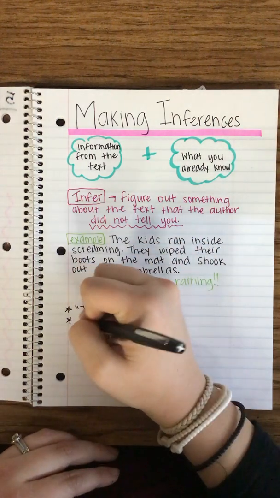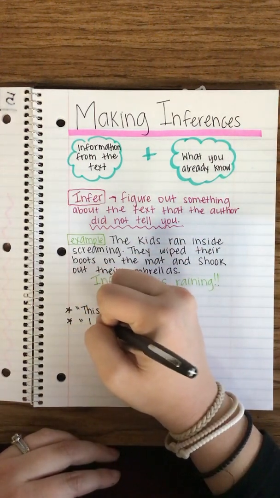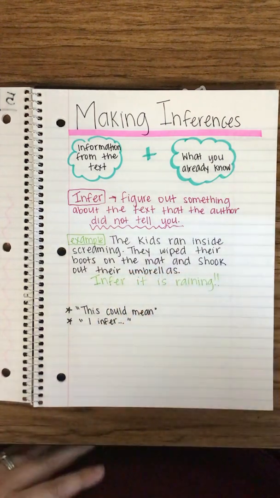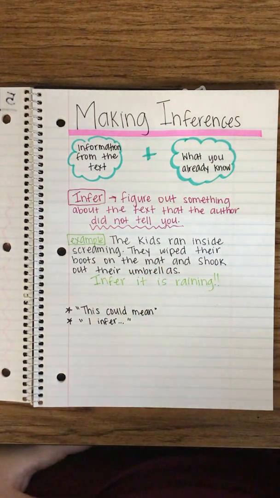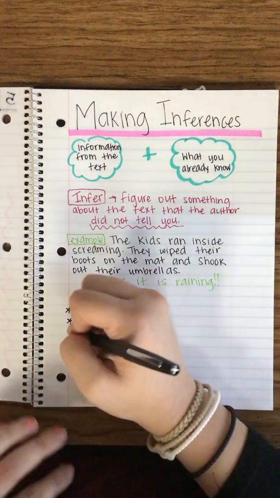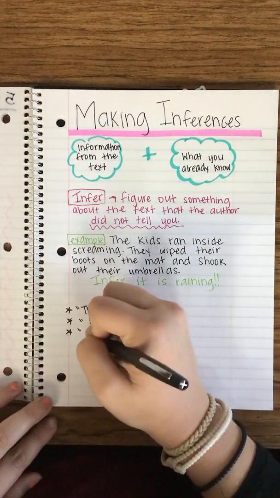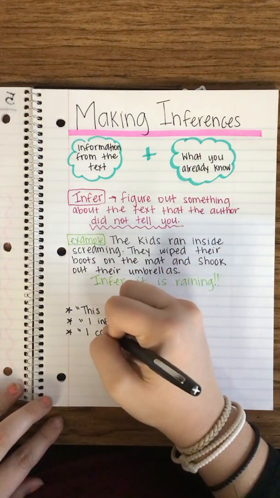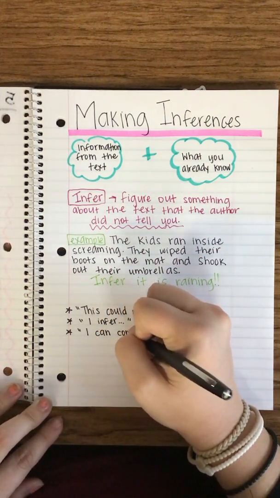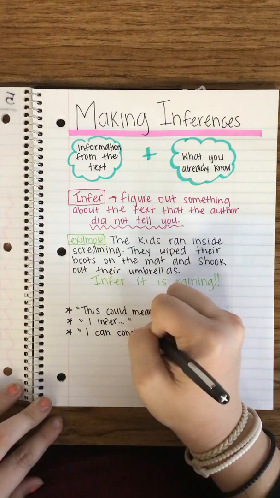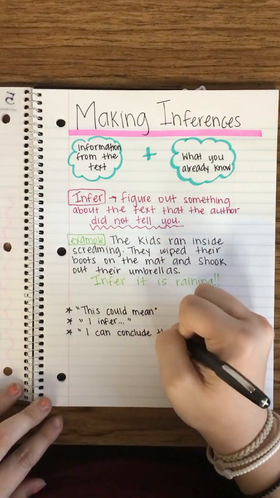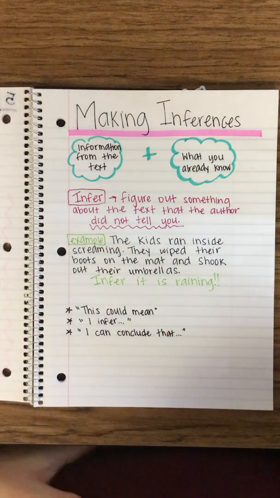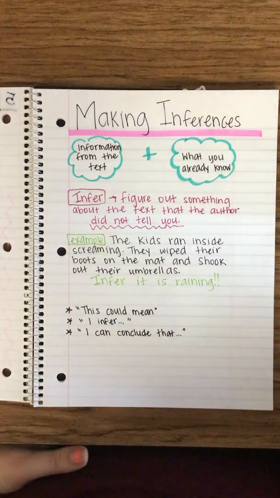You can also just straight up say, I infer, or I am guessing that yada yada yada is happening. Another thing you can say is, I can conclude that. That means I came to the conclusion that X, Y, and Z is happening, whatever it is that you figured out based on your text.